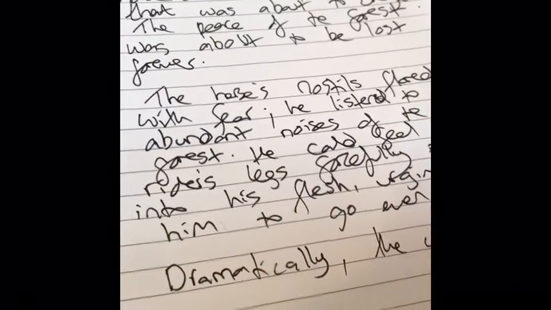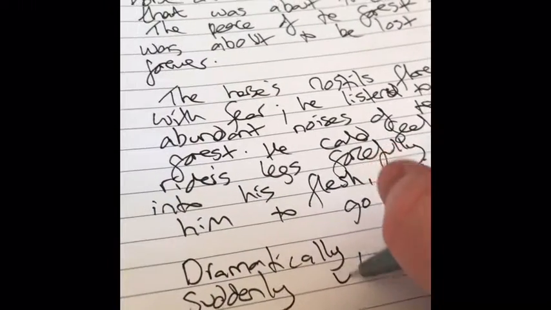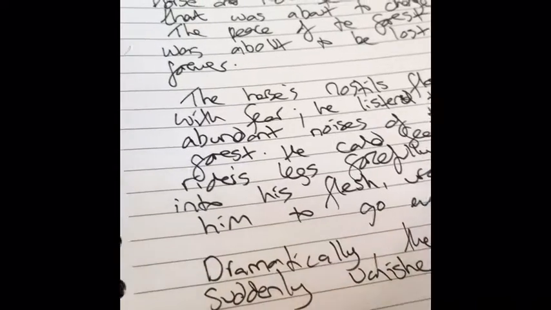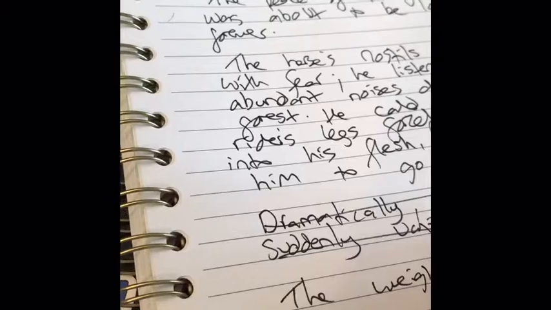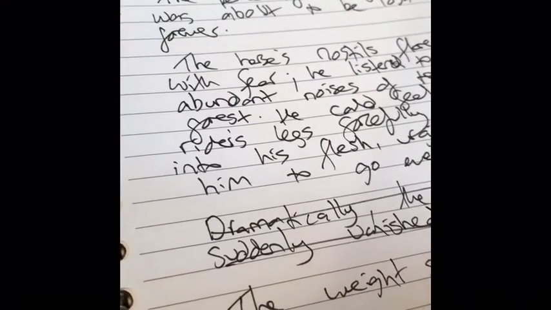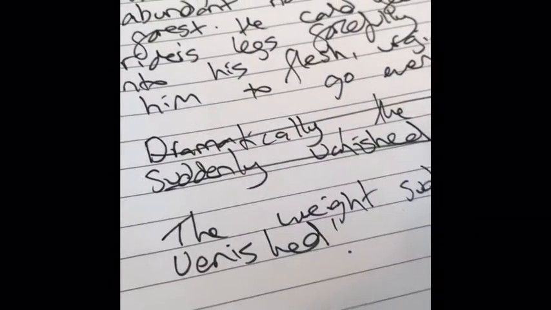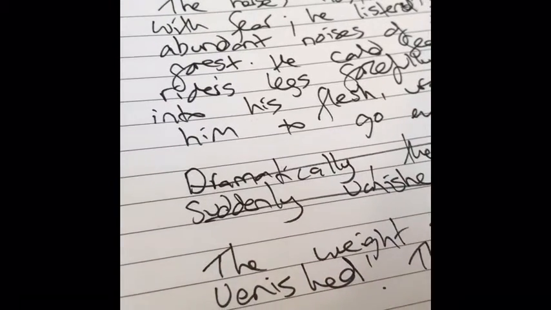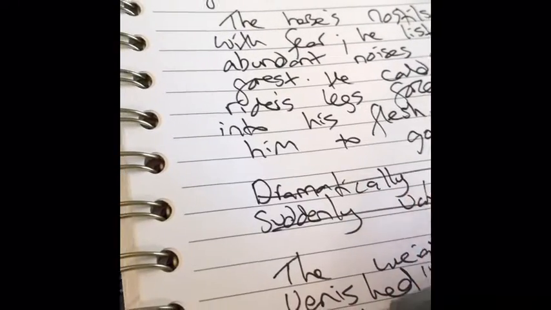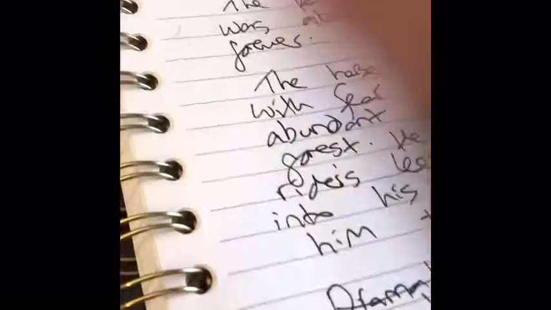The weight suddenly vanished. No, that doesn't make sense, right? So actually I'm like, no, I don't like that. But I like the idea. So let's just go, the weight suddenly vanished. That is good, okay. And I'm going to put another exclamation mark. The horse skidded dramatically, so I do want to get that word in there, to a halt. Okay, so got dramatically in there, that's brilliant.